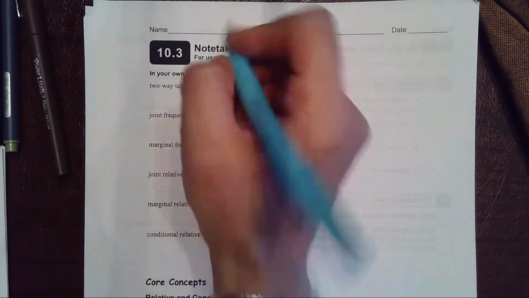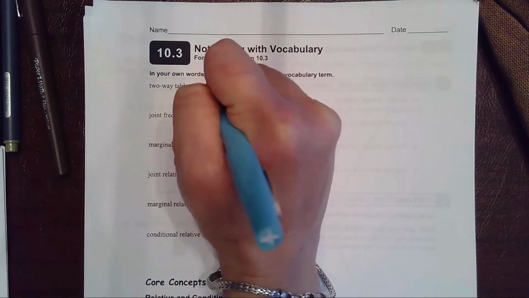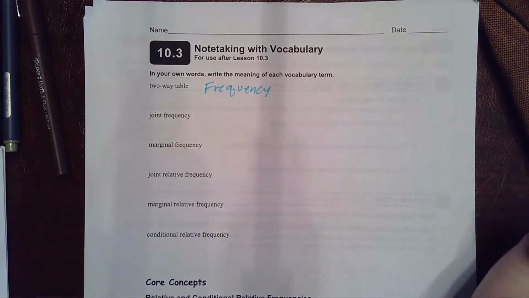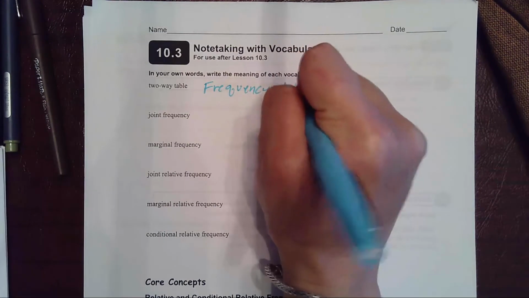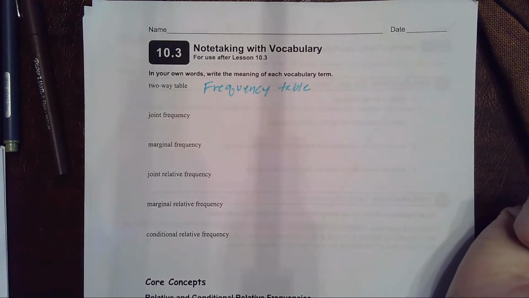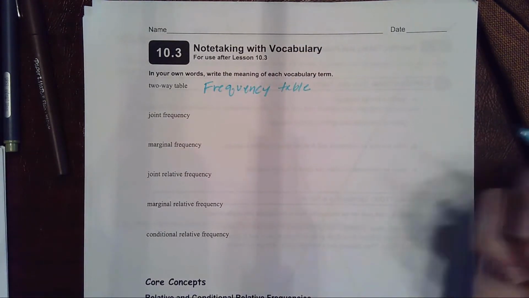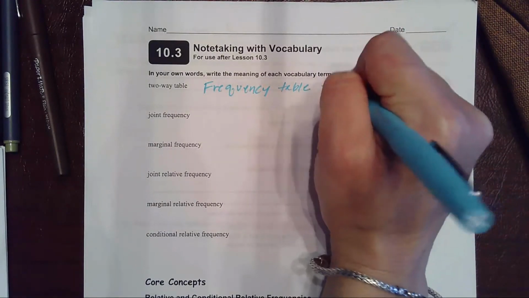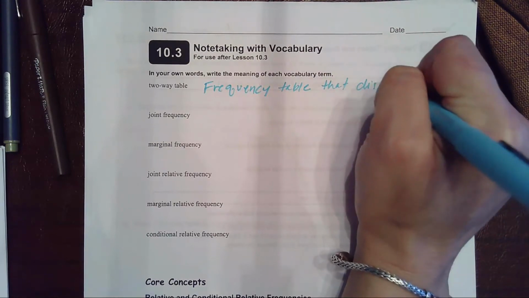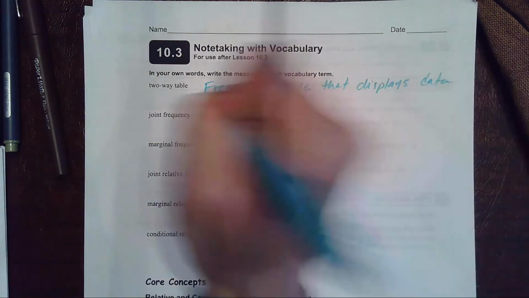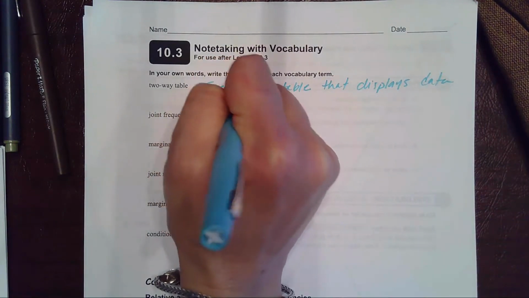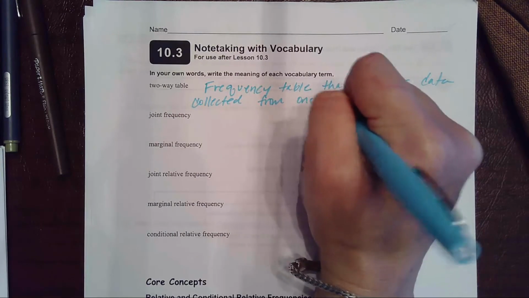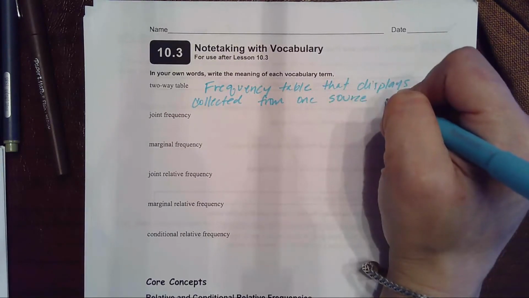First of all, a frequency table or a two-way table. A two-way table is often called a frequency table. Basically, you're gathering data about how often something occurs, and then putting it into a table, like taking a survey. It's a frequency table that displays data collected. And here's the catch: it has to be from one source that belongs to two different categories.